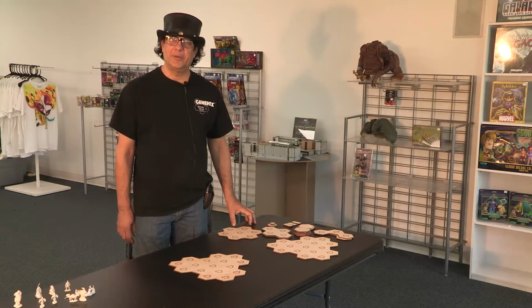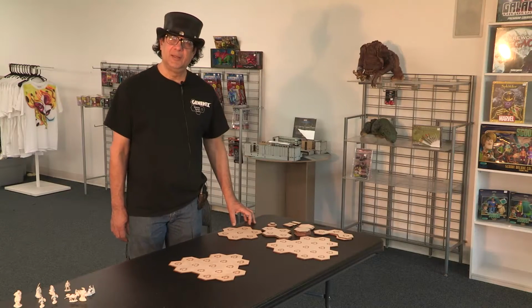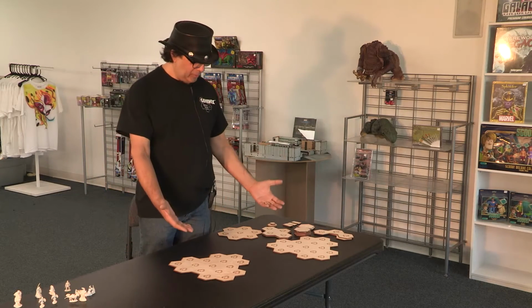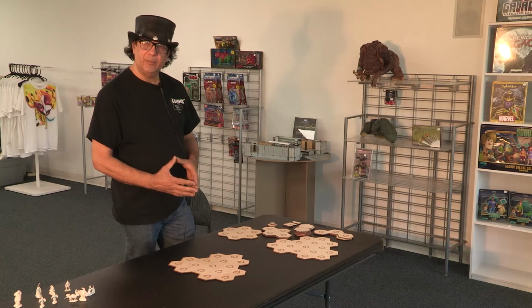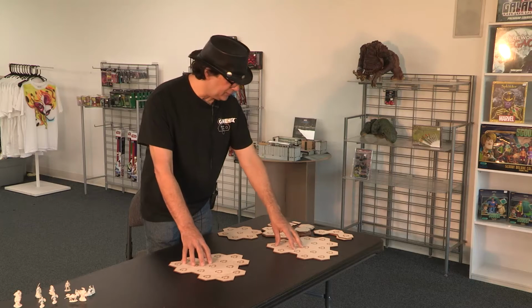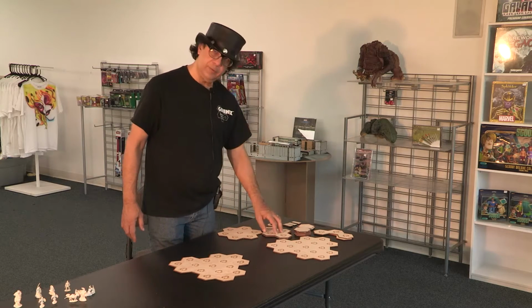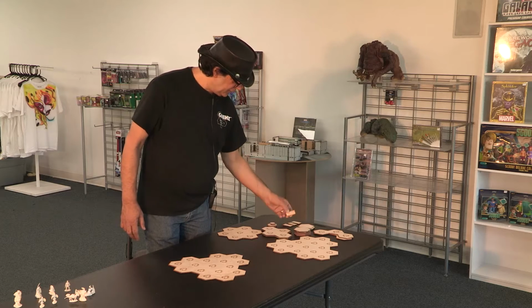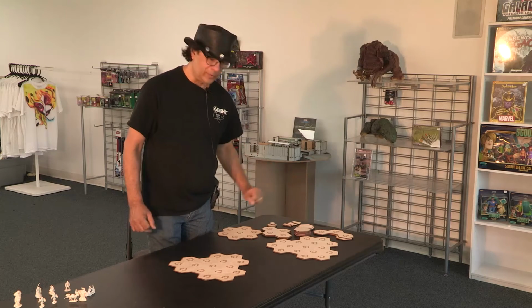Hi, I'm Arthur and I'm here to introduce you to the magic of the Genehex modular terrain system. Now here we have a complete set of unpainted board tiles, which consists of two 16s, a 9, two 4s, two 3s, and ten 1s, as well as a few accessories that we'll use in a minute.